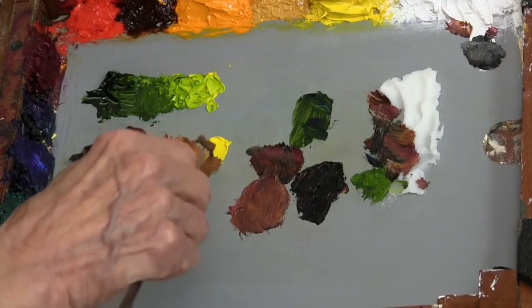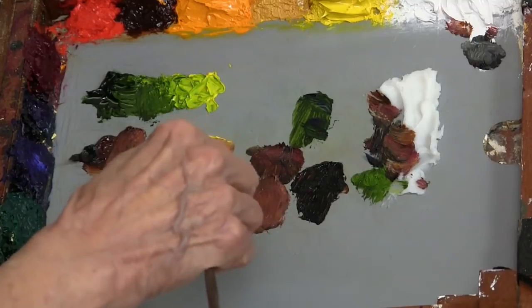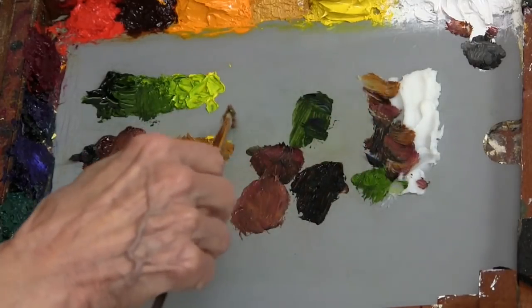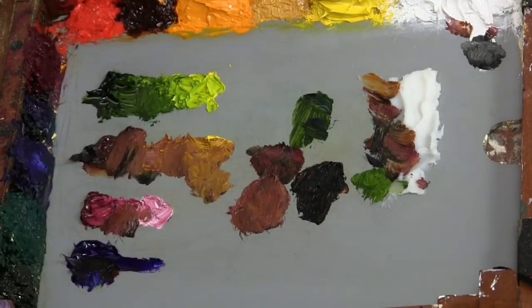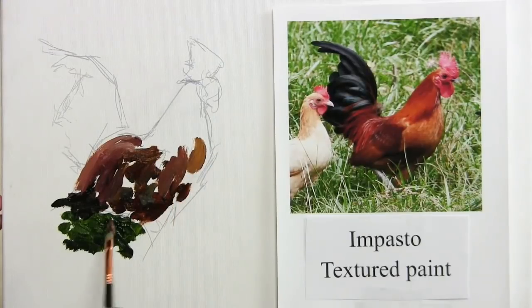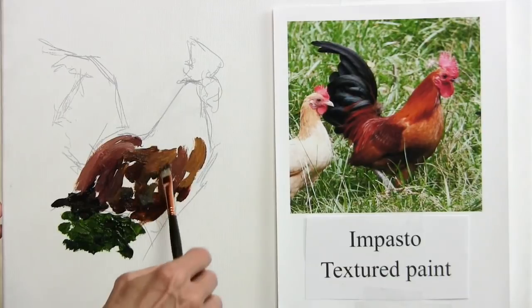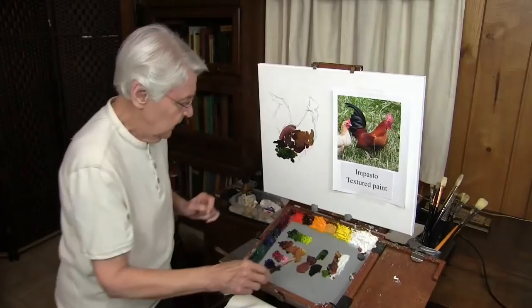I'm going to pull some more of this yellow down here and get that more yellow tone that we see there. So it does take more paint, even though you're working with the wax or any medium that you might choose that creates the impasto effect. Let's go here like this. Let's pull a little bit more of that light in there. This way.